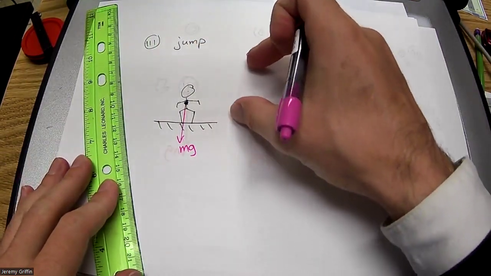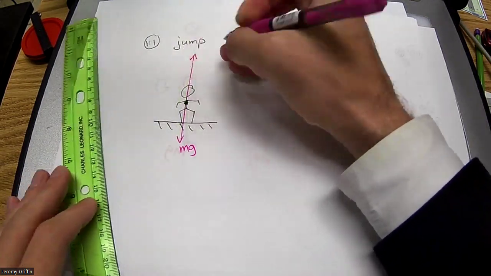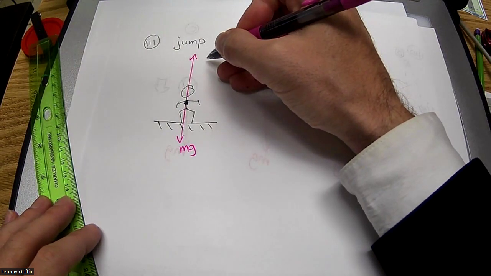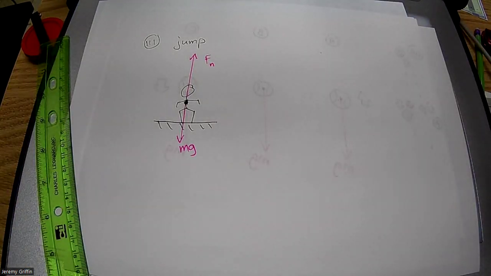He's accelerating upward, so it'll be bigger, right? Okay. What should I label that force? What kind of force is that? Normal force. It's the force from the ground, normal force, Fn.